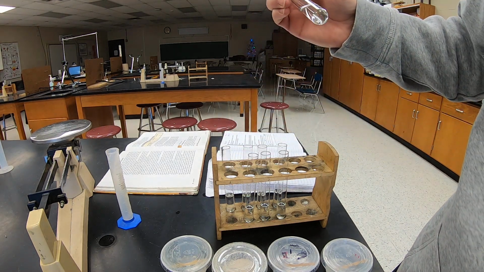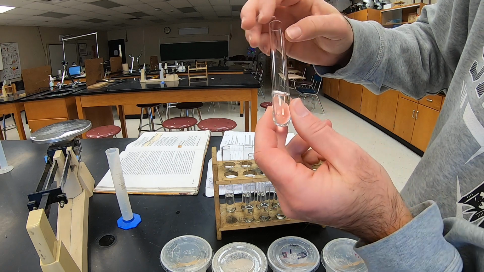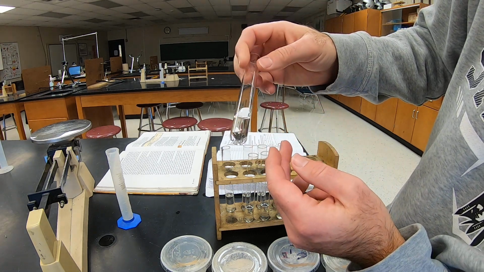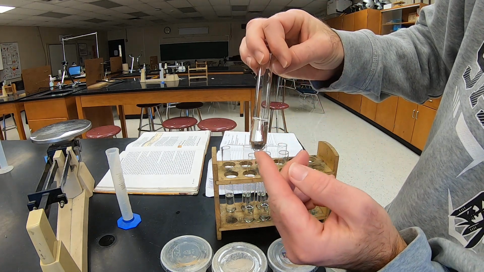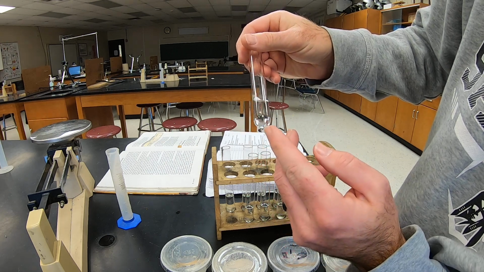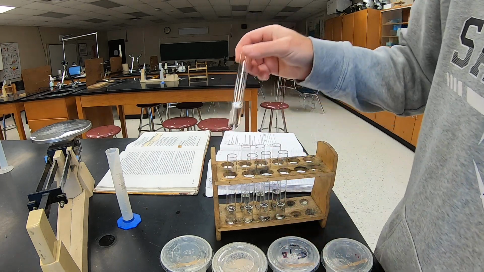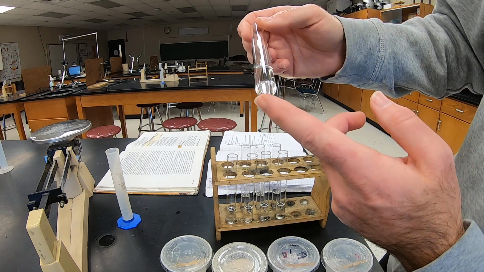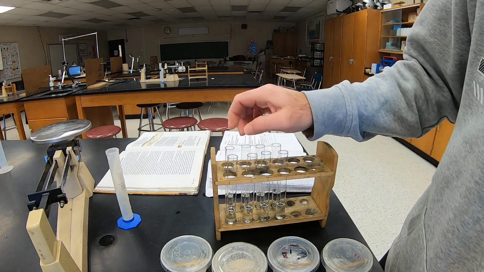Okay, sugar and rubbing alcohol, and it's going to be kind of hard to see on the video, but there is some sugar left at the bottom of this, a few crystals. So it did not dissolve. The sugar and water, there's nothing in the bottom, so it did dissolve.